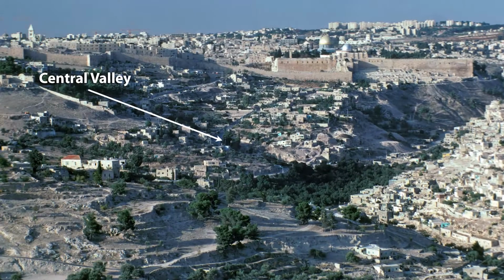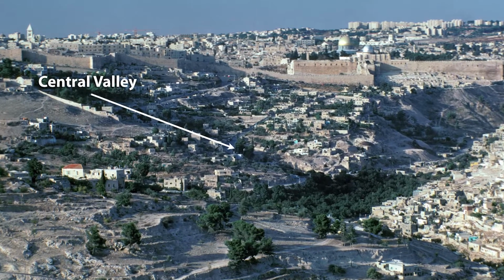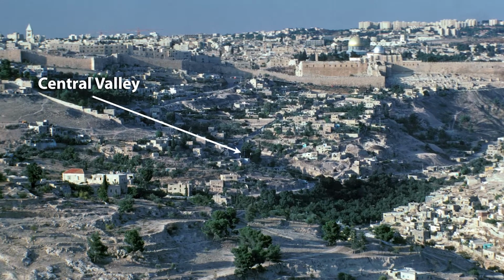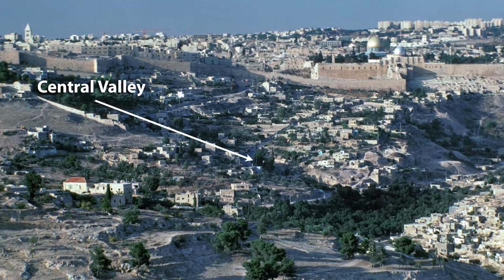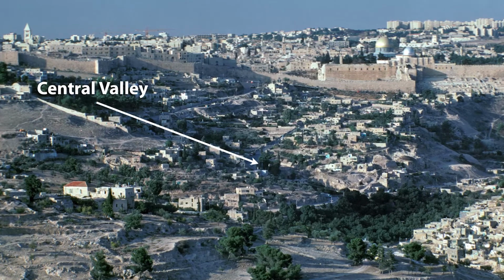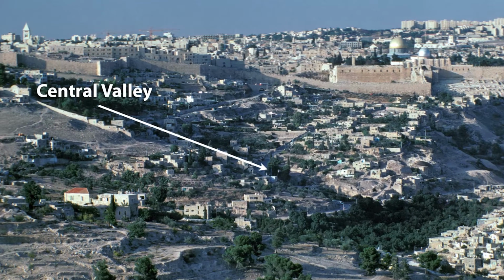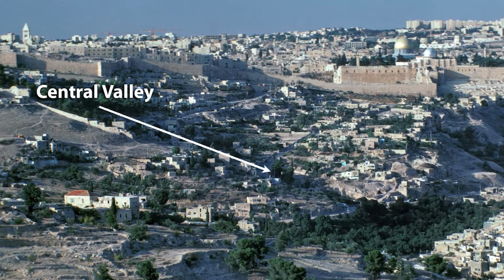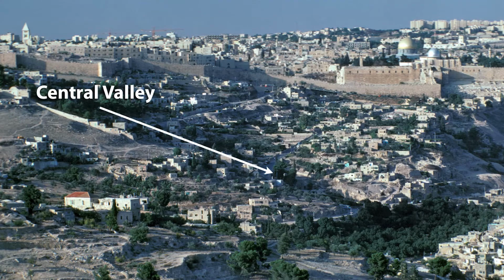And in this slide, looking due north, we see the city of David in the center of our slide, the Kidron Valley in the shadow on the right, but the Central Valley would be just to the west of the city of David. You can just make it out here, kind of in the shadows, wrapping around the city of David, running from south to north on the west side of the city of David.